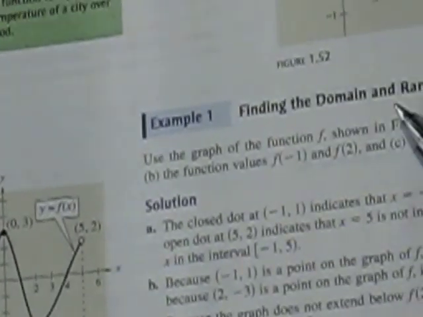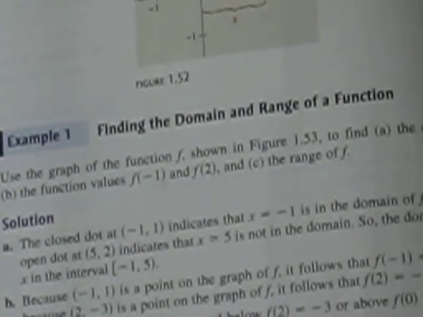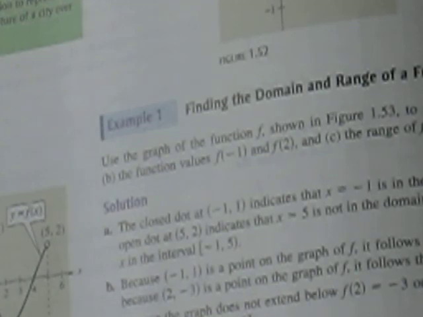Again, we're going to find the domain and the range of a function.